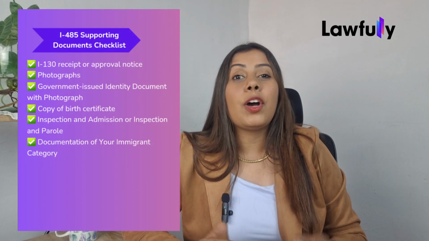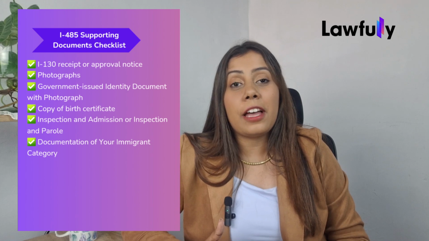USCIS states that all Form I-485 applicants must submit evidence showing that they are eligible for adjustment of status in a particular immigrant category. For example, if you're filing as a beneficiary of an immigrant petition, you generally must submit a photocopy of Form I-797 or the approval notice for your petition, or the principal applicant's petition if you are a derivative applicant as appropriate.